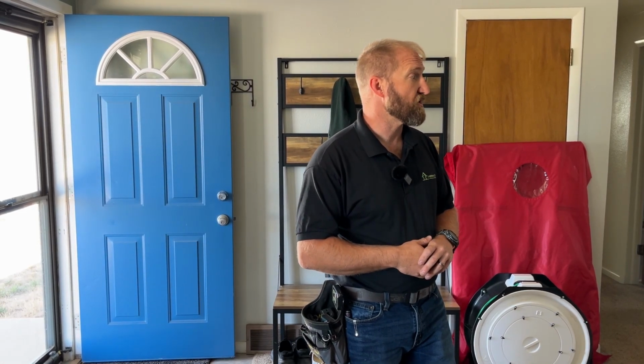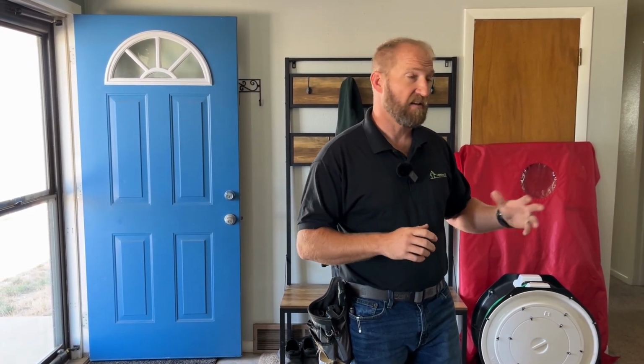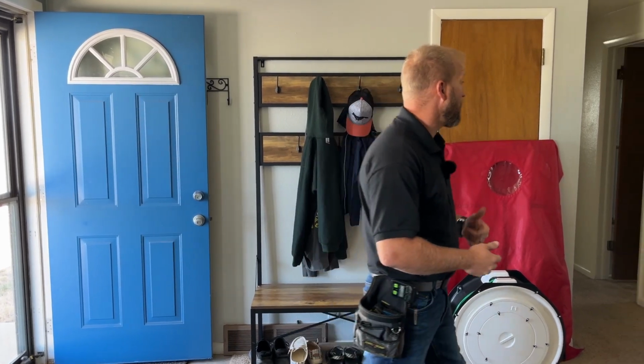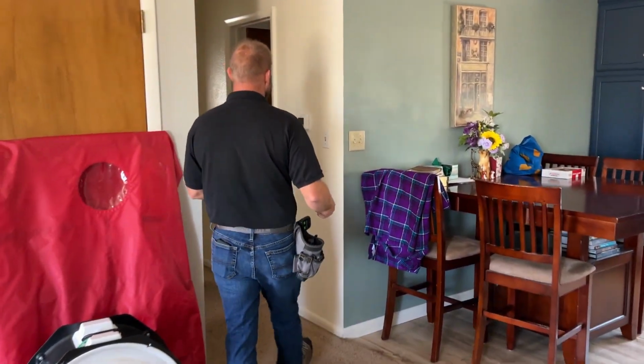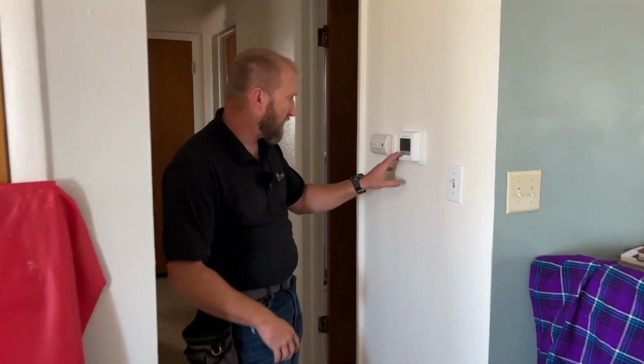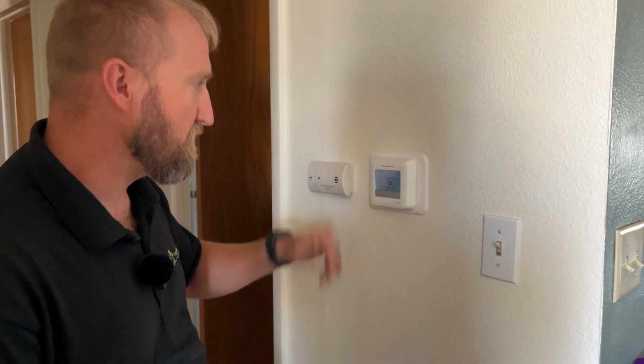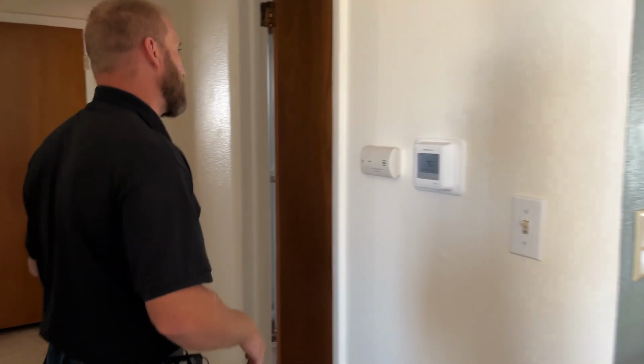Then we're going to go around the house and make sure that we have all of our windows and doors shut and locked, so that we can set up for the blower door test. So we're going to go around. We're going to make sure that we flip our thermostat to off to set up for the blower door test.